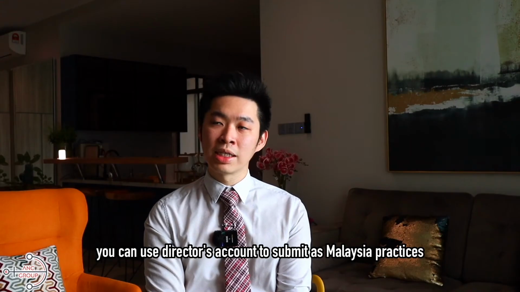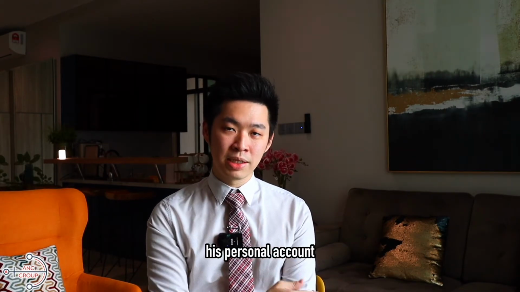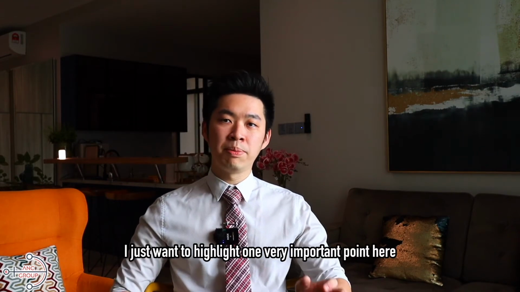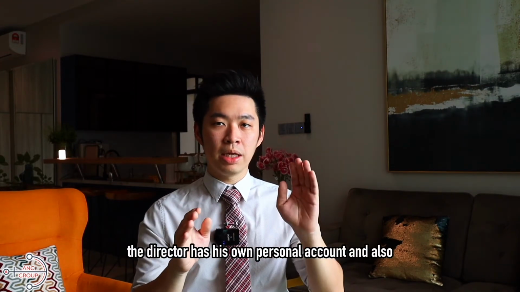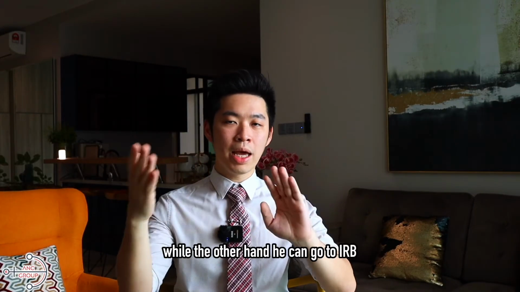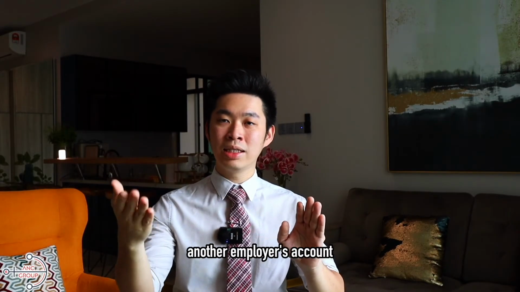As Malaysia practices a self-assessment system, you can always ask the directors for his personal account in order for us to submit. Now, I just want to highlight one very important point here. In the past, the director has his own personal account, and also, on the other hand, he can go to the Inland Revenue Board to request for another employer's account.